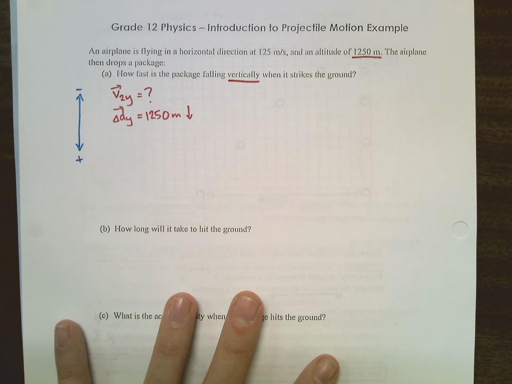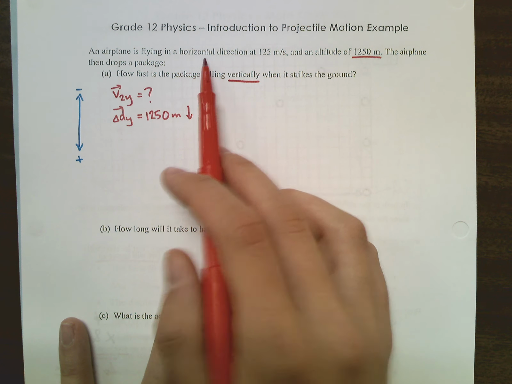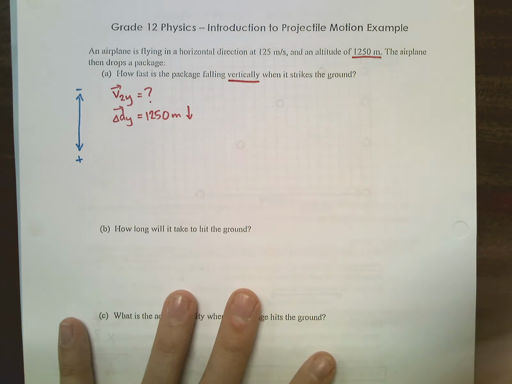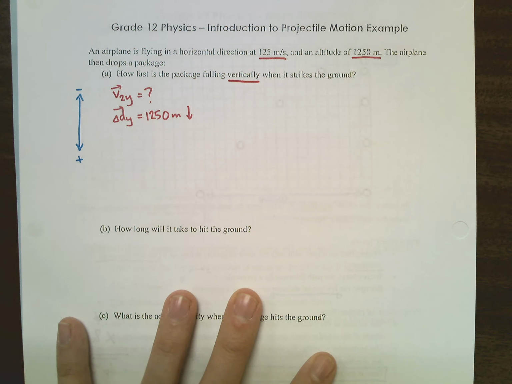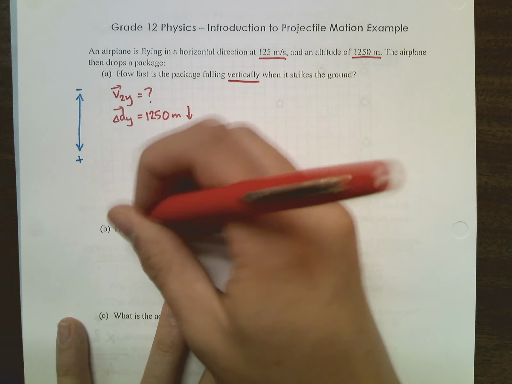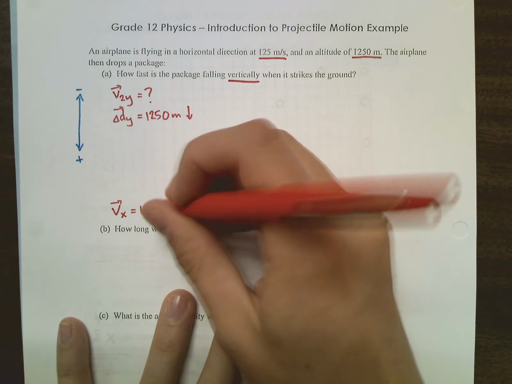Now the next thing that we need is we're trying to find how fast it's falling vertically when it strikes the ground. So we're actually not concerned with the horizontal direction. We could write down what it is, right? This right here, it's flying in a horizontal direction. That's our x velocity. Not going to be useful to us for the first part here.